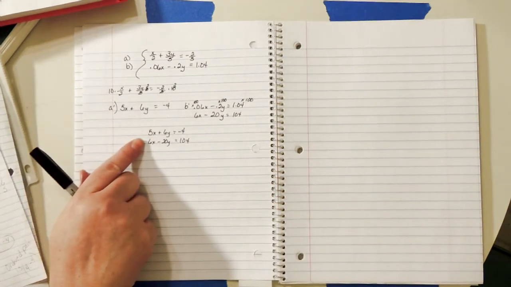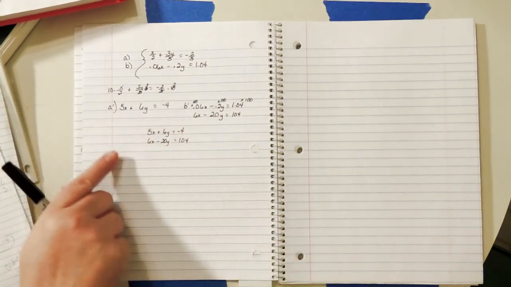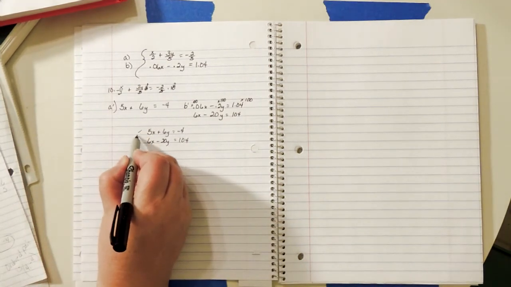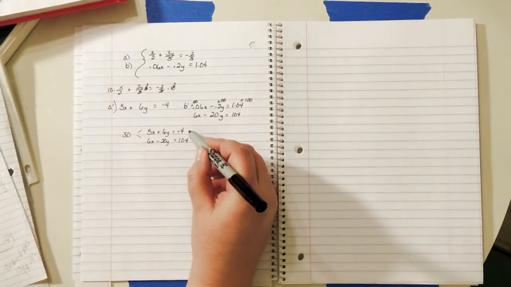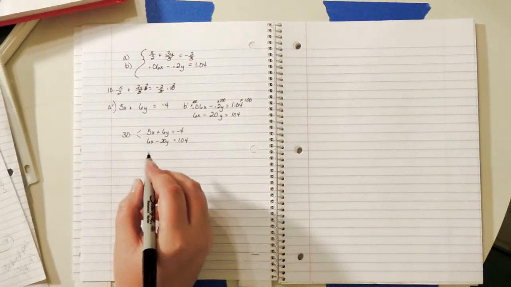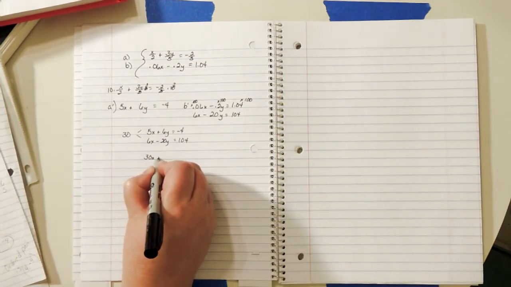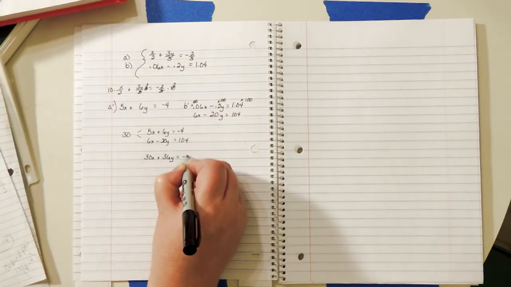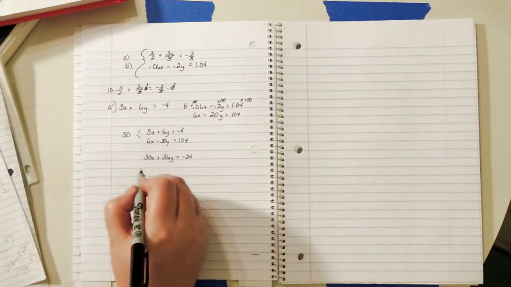We need to find a common multiple for the coefficients, for either x or y. x is going to be easier, so the common multiple of these would be 30. So we're going to multiply the top times 6 and the bottom by 5. So this will be 30x plus 36y equals negative 24.